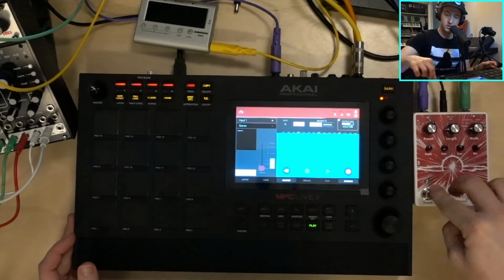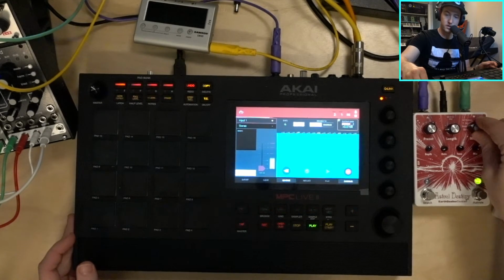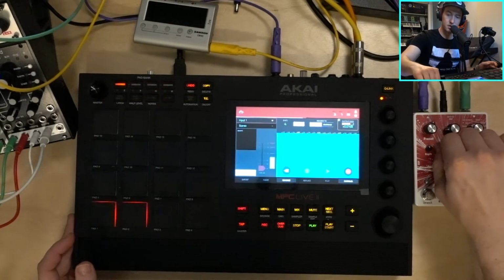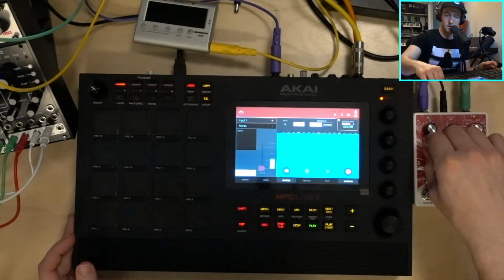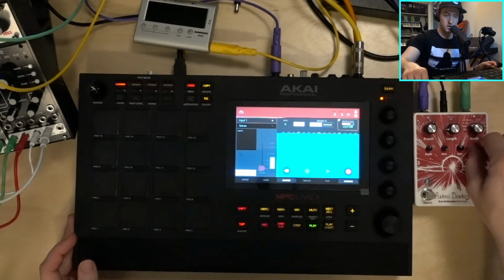Let's try a different mode and turn the stretch off. We're gonna do shimmer. That's cool. That's super cool.